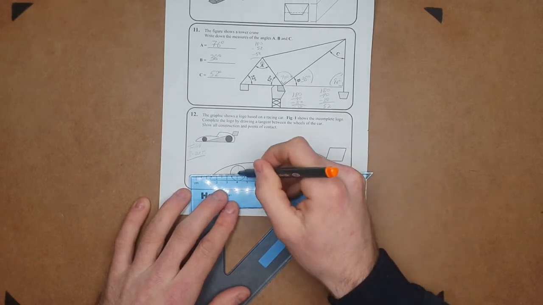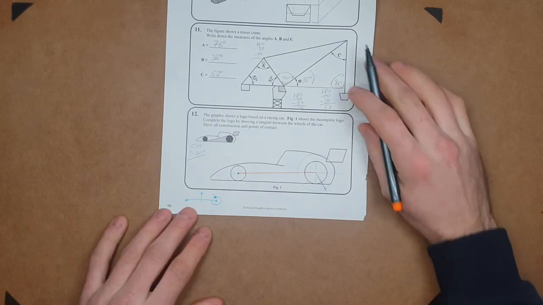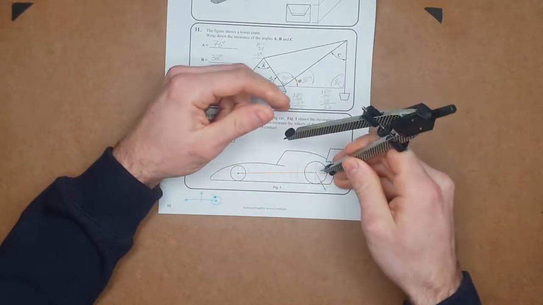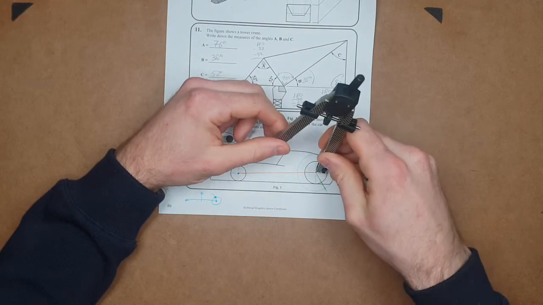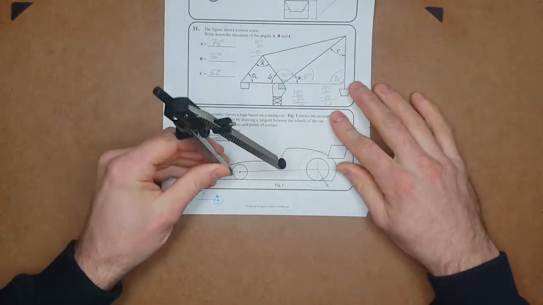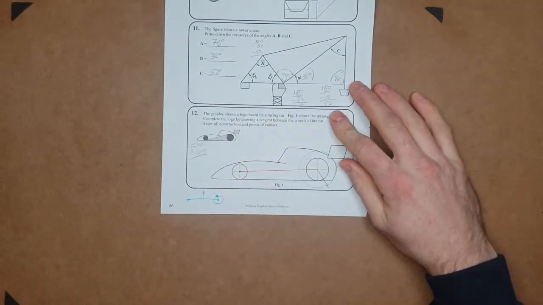Join the centre to the point, bisect the orange line, and I'll draw that bisector.